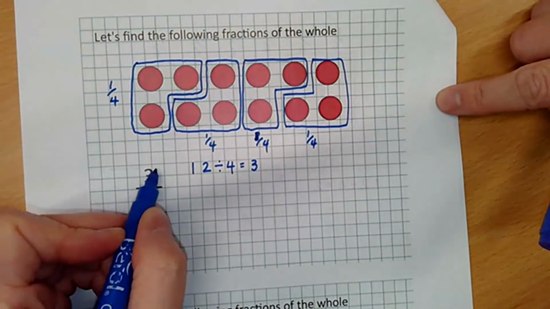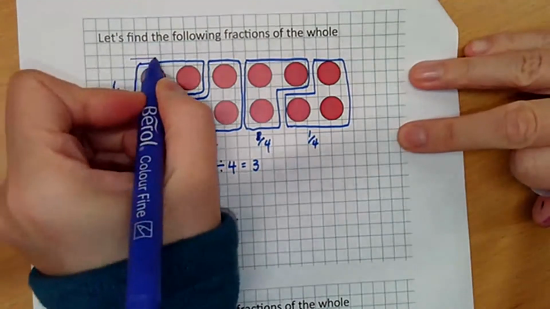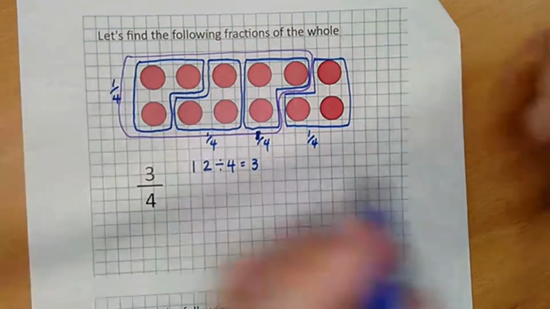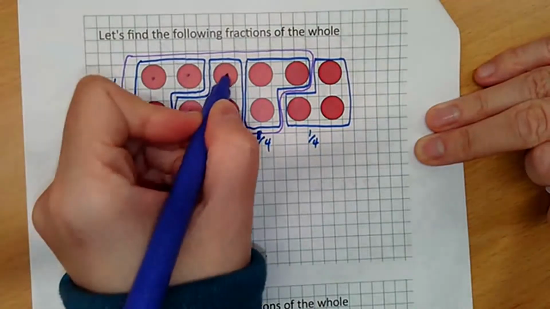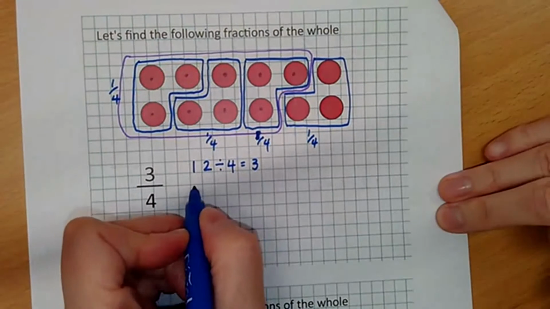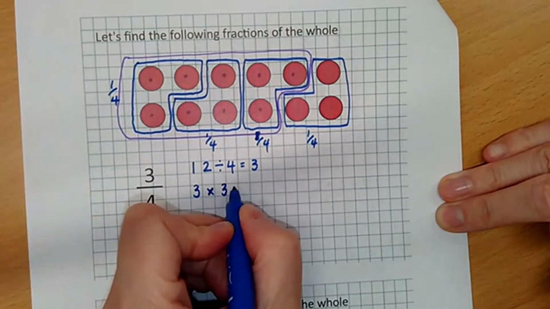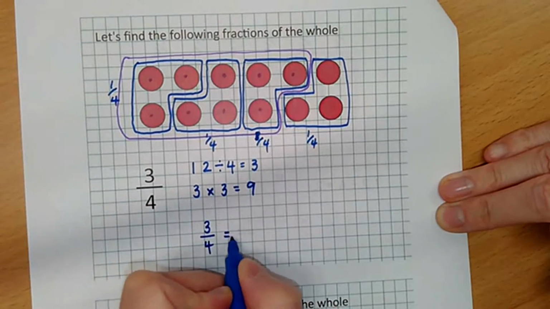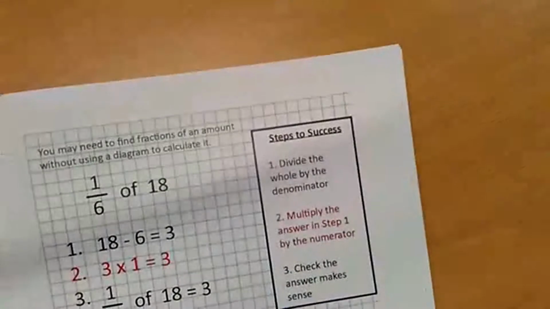But now I'm looking for 3 parts. So I'm going to circle my 3 parts. 1, 2, 3. Great. So let's count. 1, 2, 3, 4, 5, 6, 7, 8, 9. Great. So we have 3 parts, and inside each part there are 3 cookies. So that equals 9. 3/4 equals 9. Fantastic. Well done, Year 5.